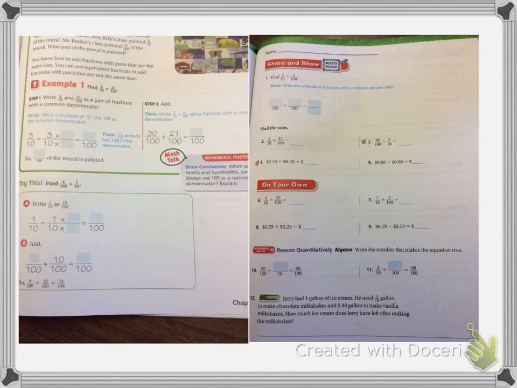First, we are going to talk about adding fractions. We know from the work that we've done previously that our fractions have to have a common denominator when we are adding them together. So we could not just add 3/10 and 21/100 without changing the denominator. It is going to be easiest to change the fraction that has a 10 in the denominator to its equivalent fraction with 100 as its denominator.